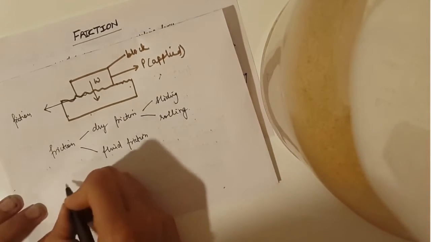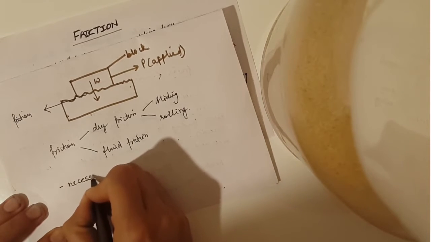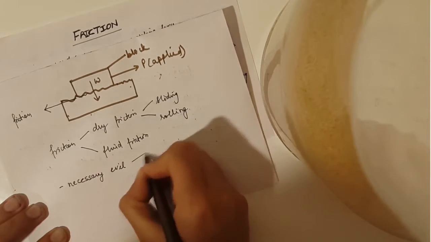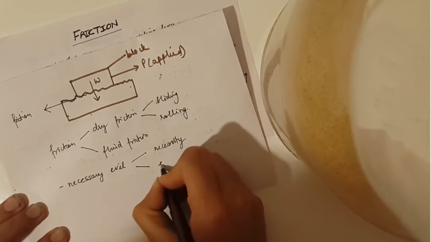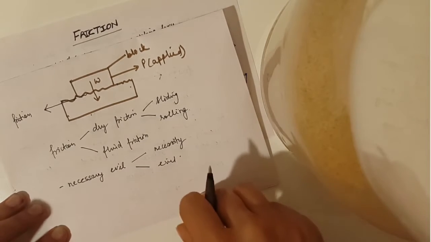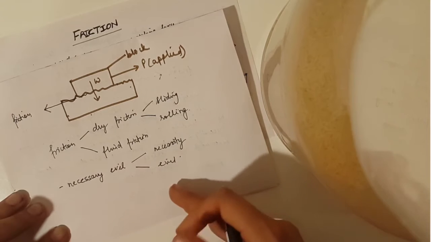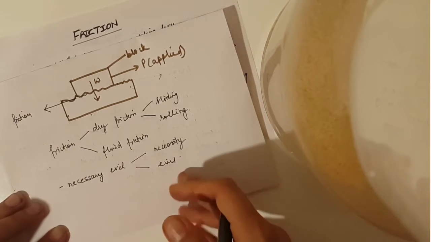Now friction is also called a necessary evil. It is called so because it is a necessity as well as an evil. It is a necessity. See, all the basic activities like running, walking, swimming are possible due to friction.